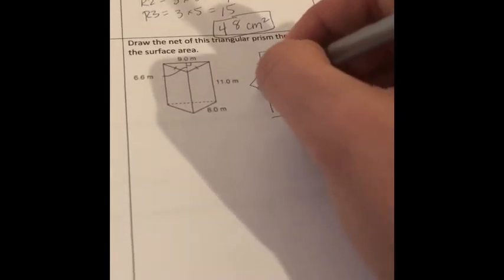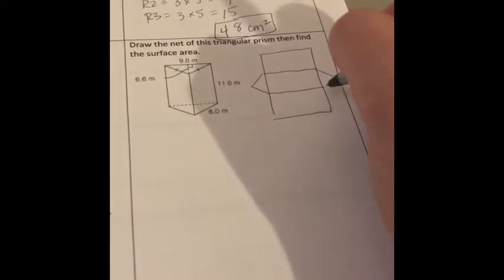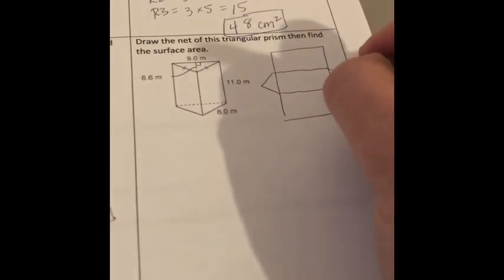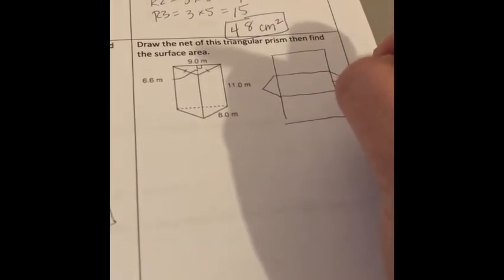For this one we are going to draw the net as well. We were supposed to for the last one, but I just figured it out without drawing the net. So we'll draw a quick net for this one. Remember, we're going to have 3 rectangles and 2 triangles. So the height of this one's going to be 9 meters. This is obviously not to scale.